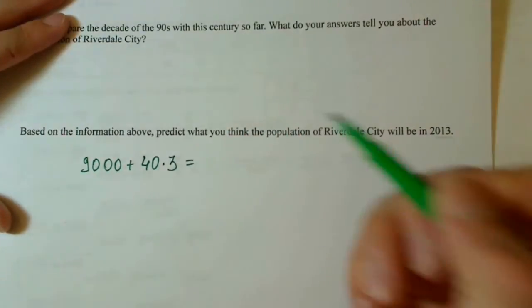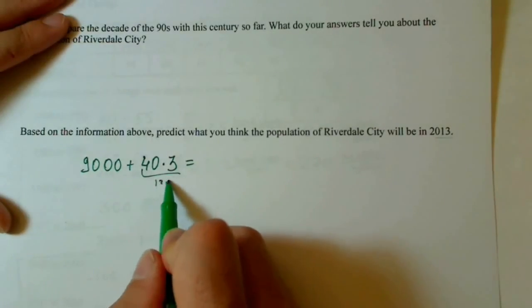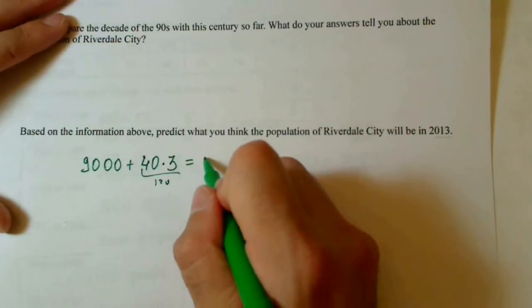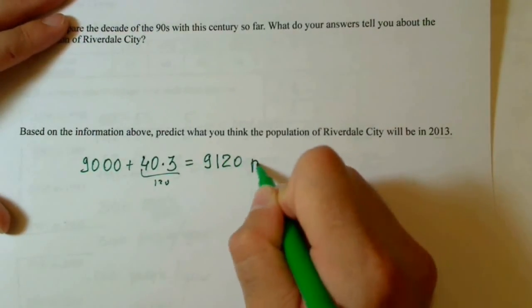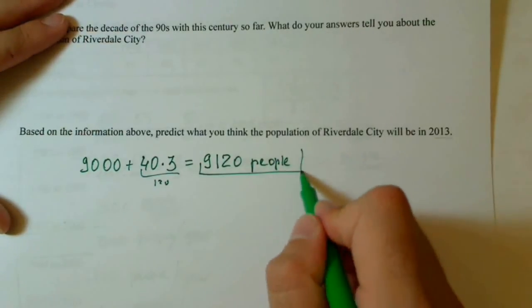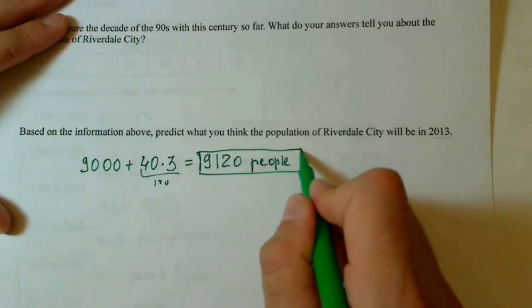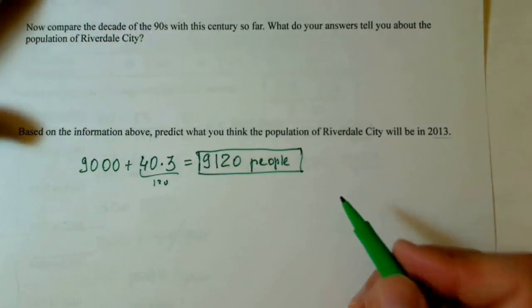And what will the population be? It will be 120 plus 9,000. We have 9,120 people. This is our prediction based on the average rate of change between 2005 and 2010. And that's it. Thank you.